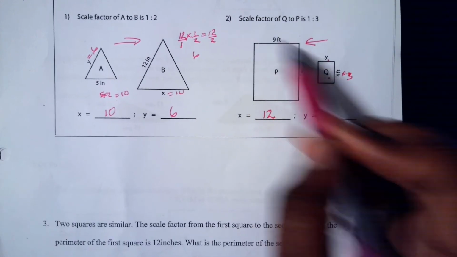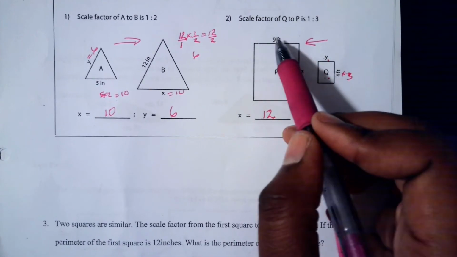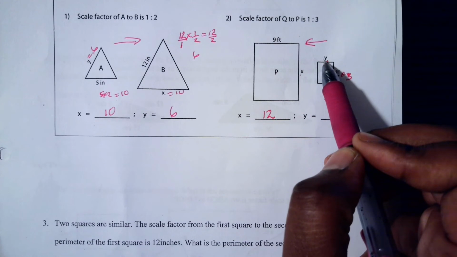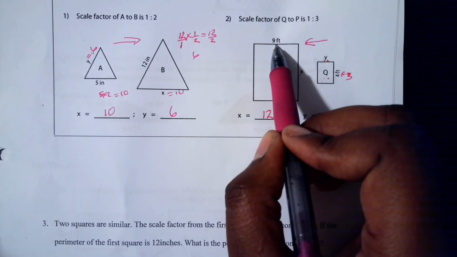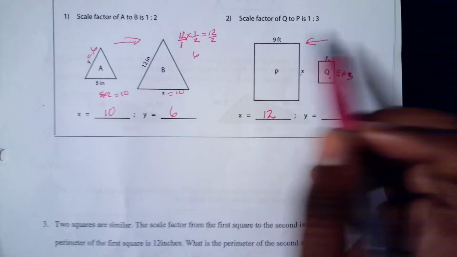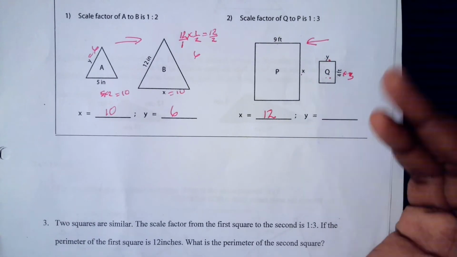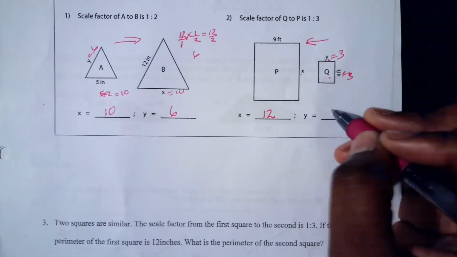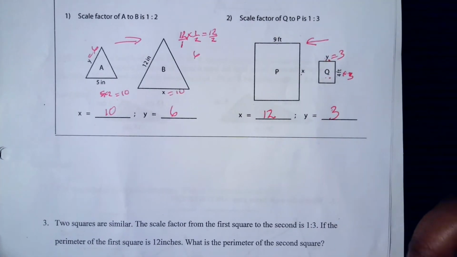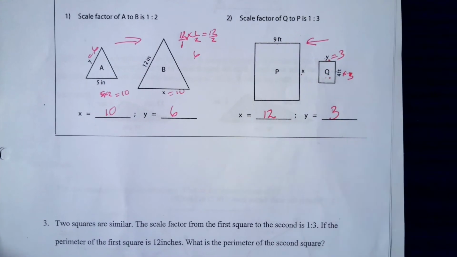You also have to pay attention to the sides that correspond. So to get Y, you either divide by 3 or multiply by 1/3, which is the same. 9 divided by 3 gives me 3. So Y is equal to 3. X equals 12, Y equals 3.